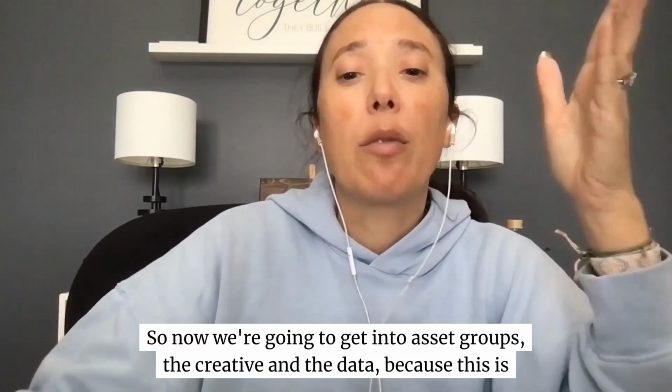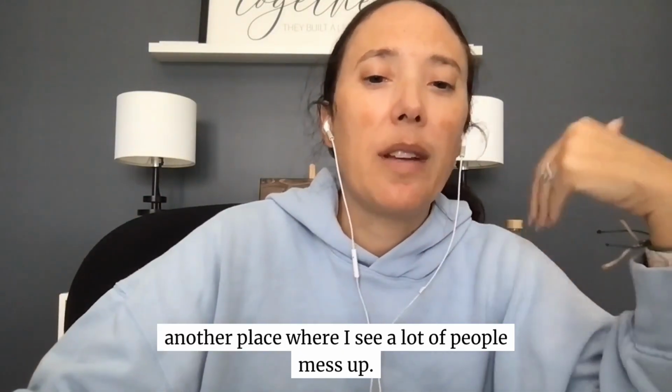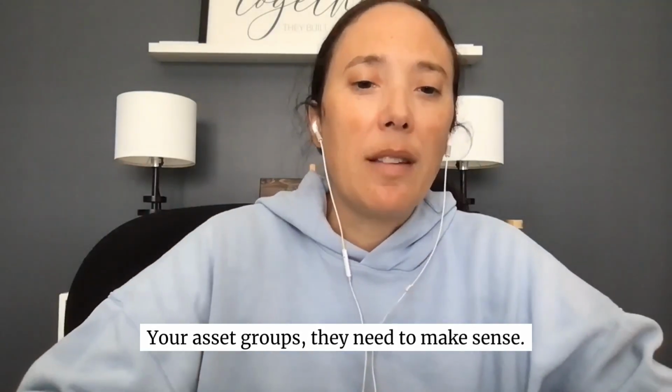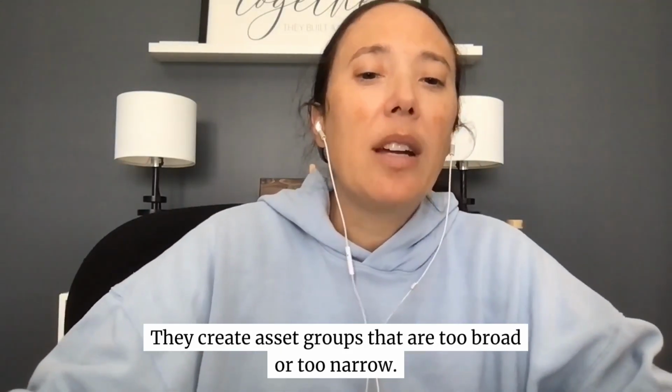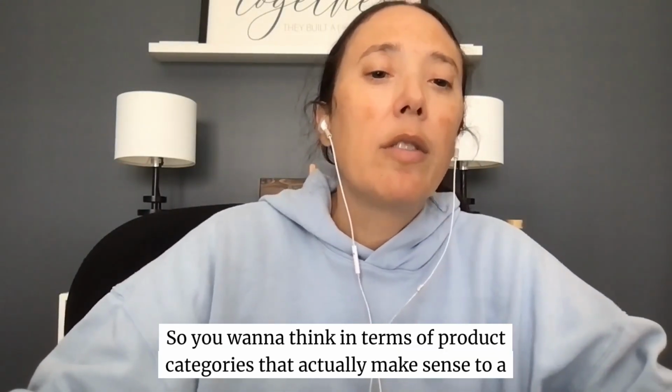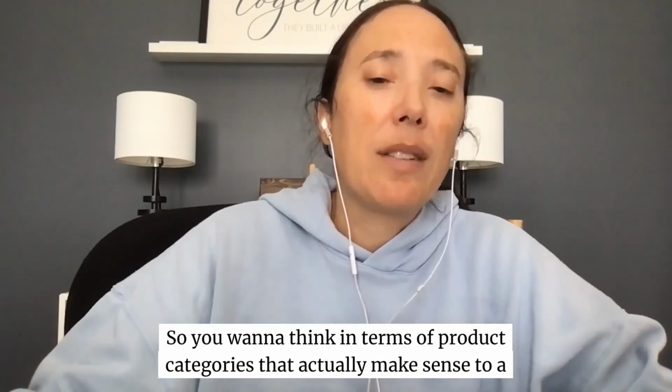So now we're going to get into the asset groups, the creative, and the data, because this is another place where I see a lot of people mess up. Your asset groups need to make sense. And again, this is where people mess up. They create asset groups that are too broad or too narrow. So you want to think in terms of product categories that actually make sense to a human being.